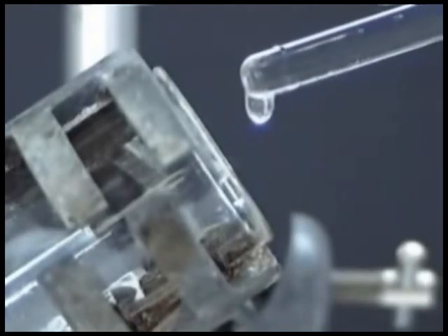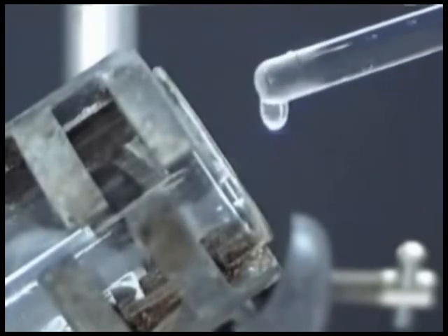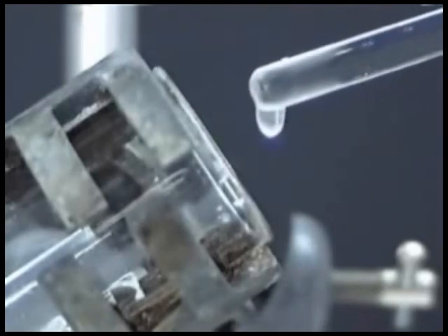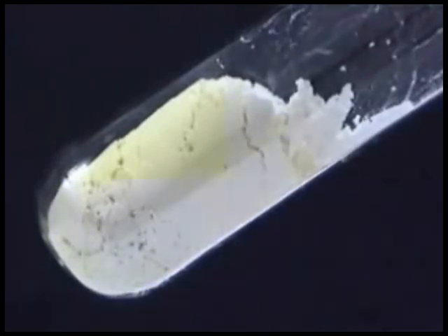So the gas is carbon 4 oxide. On cooling, the yellow solid turns white, although at this point no further changes are taking place. This solid is zinc oxide.